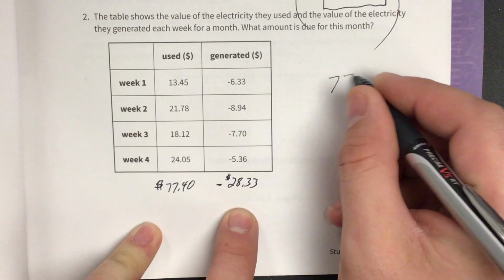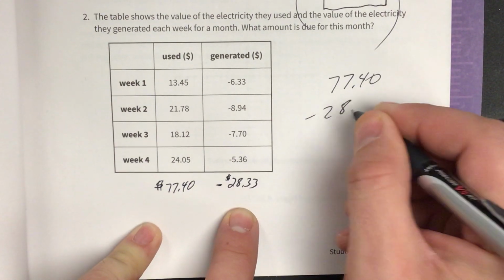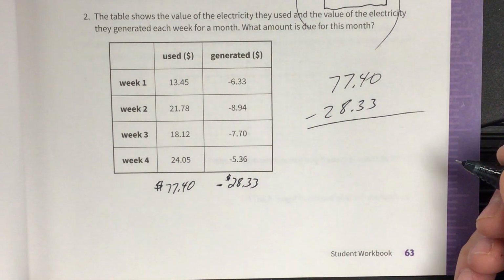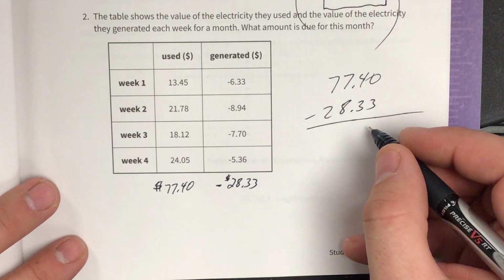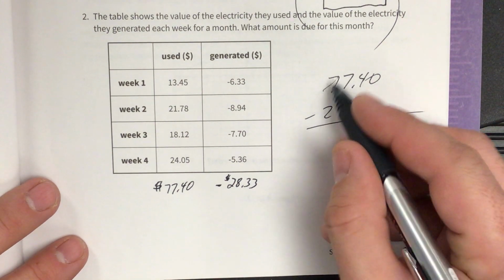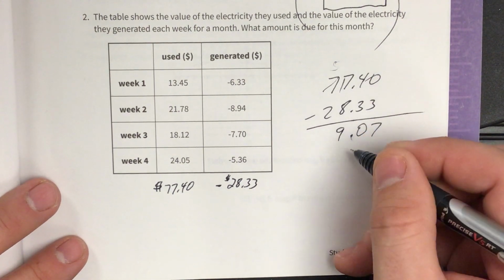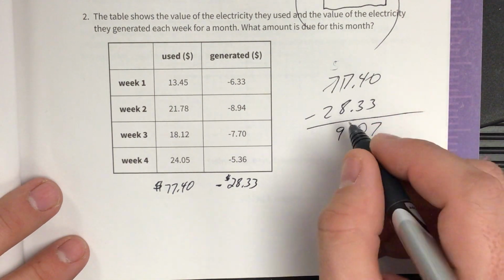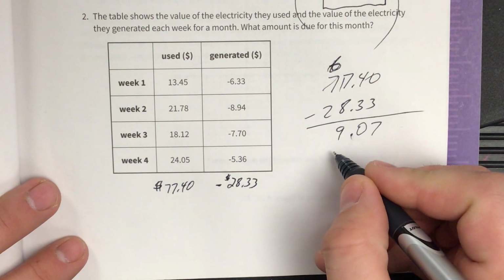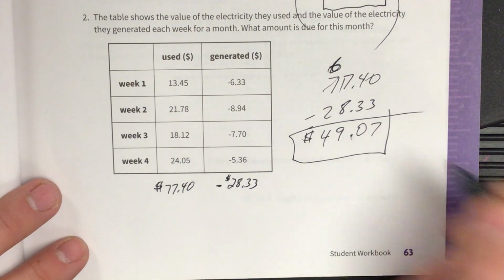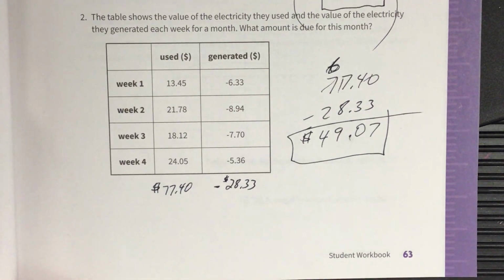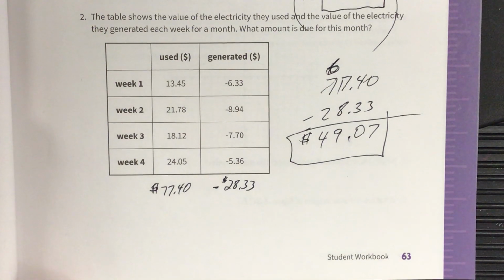So I would have to take $77.40 minus my $28.33. Jackson? $49.07 is correct. $49.07.